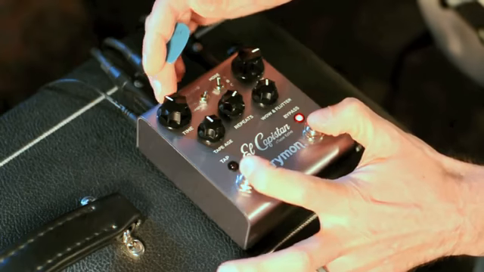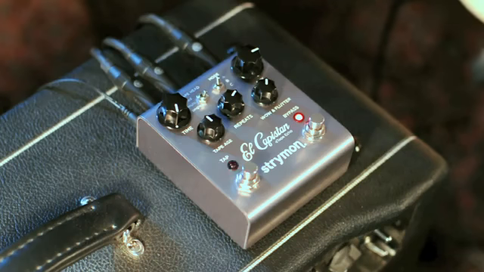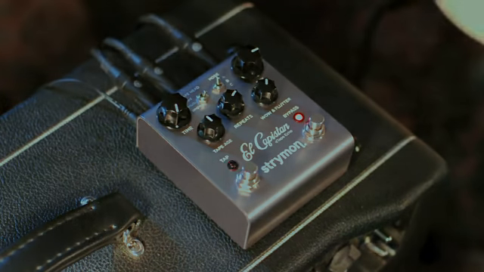So that's a cool little bonus feature, that this is a tape delay with a spring tank in it. In all the modes of El Capistan, the spring is available and active.